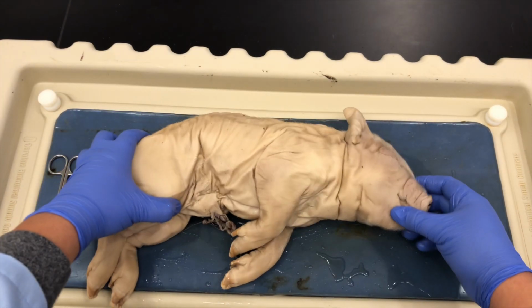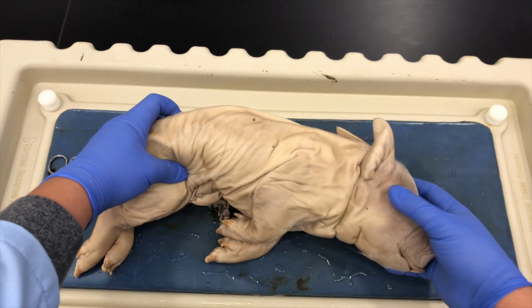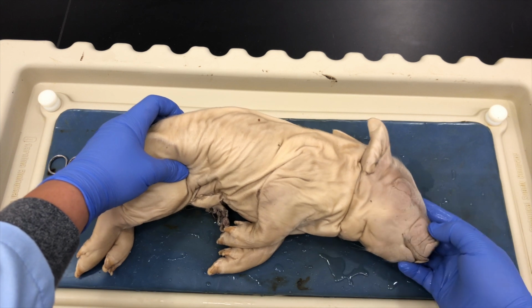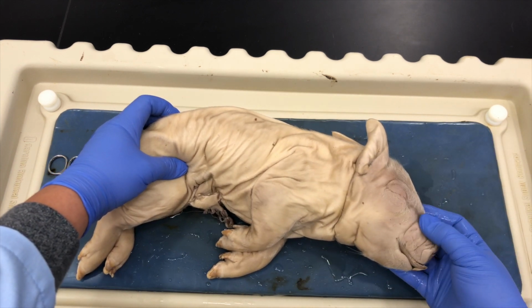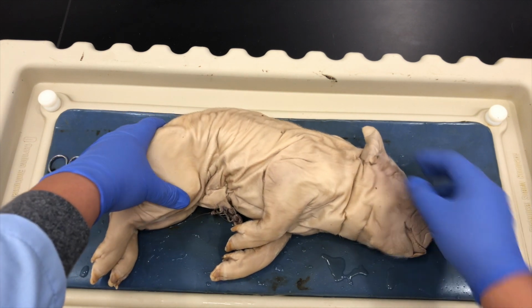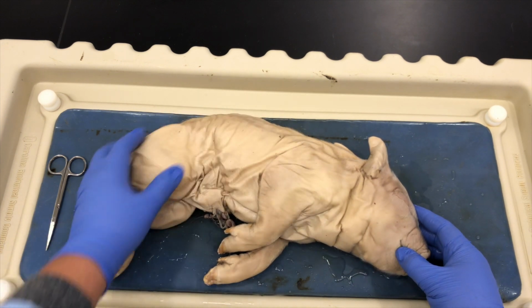Hi, in this video I will identify the external anatomy as well as dissecting and identifying the internal organs of a fetal pig. Here we have a fetal pig, and the first thing we will be looking at is the head of the fetal pig, right here. We can also see part of its neck right there.